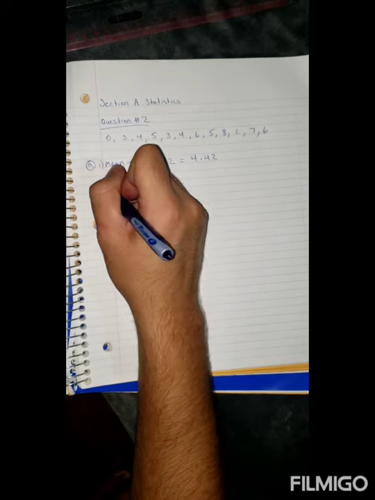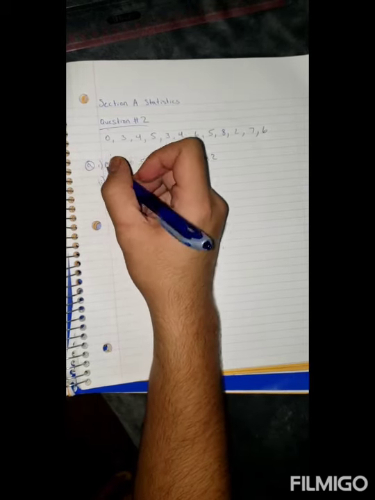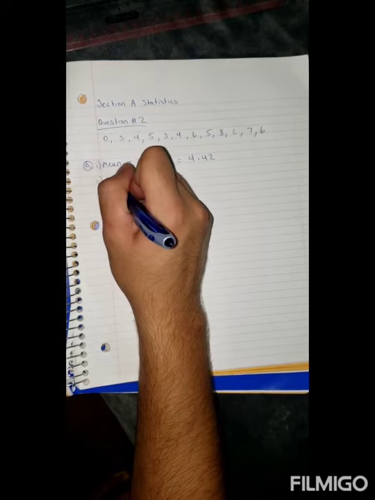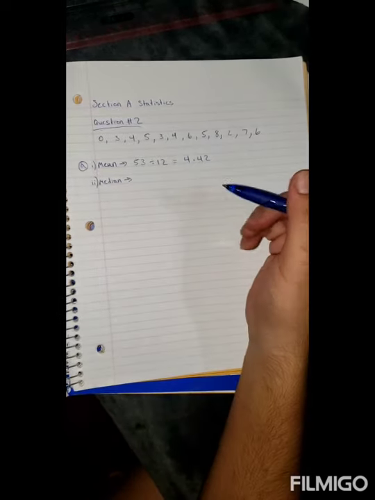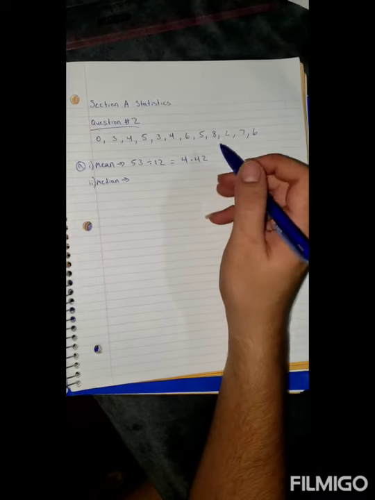Question 2. Median. The definition is the number half into the set.